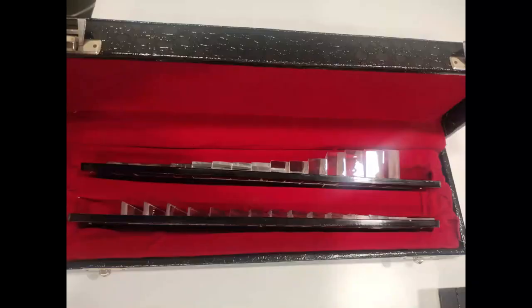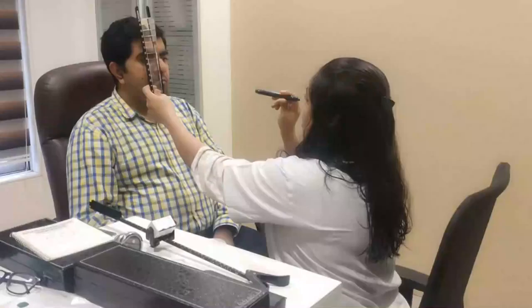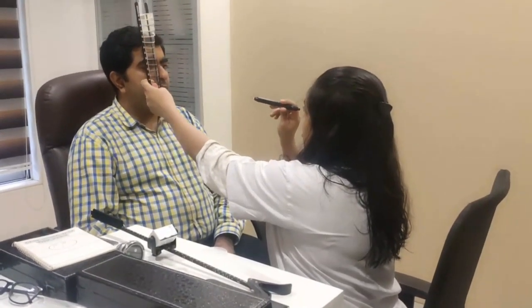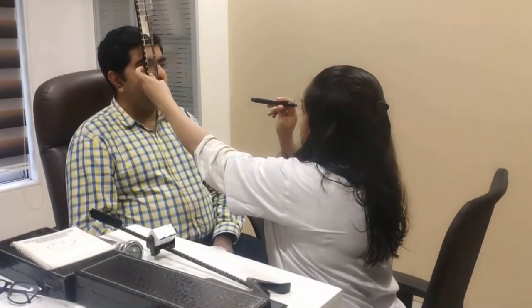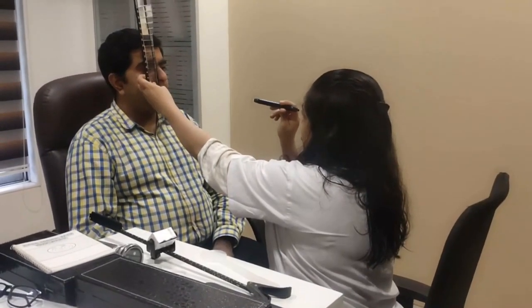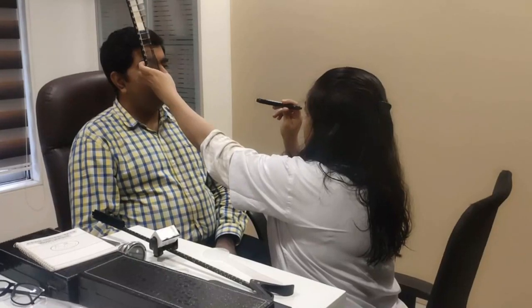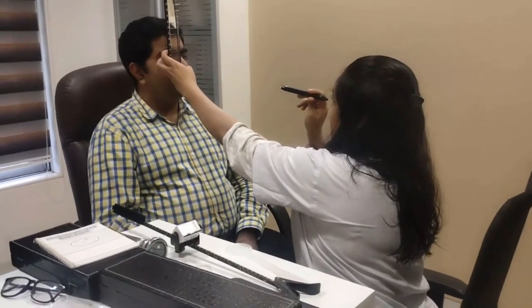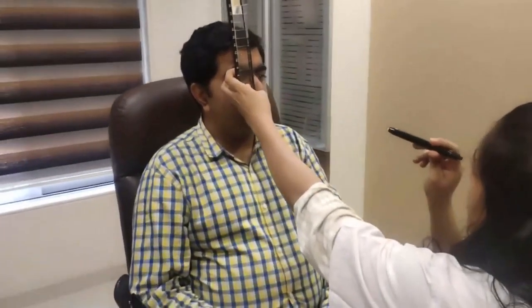The eyes look slightly exotropic for near. On placing prisms with apex towards the deviation at around 6 prism diopters, the reflexes appear to be centered for both the eyes, which shows that the eyes are slightly exotropic for near without glasses.